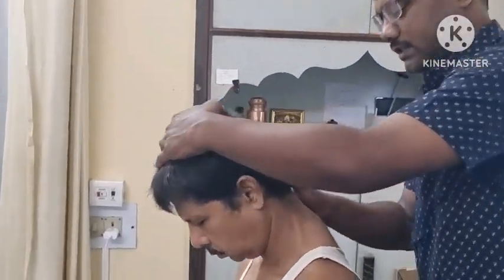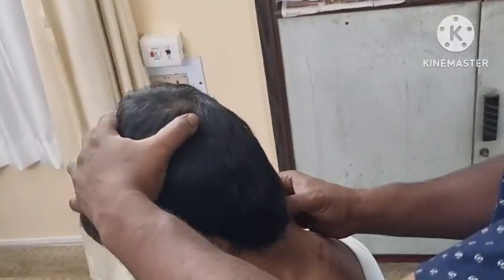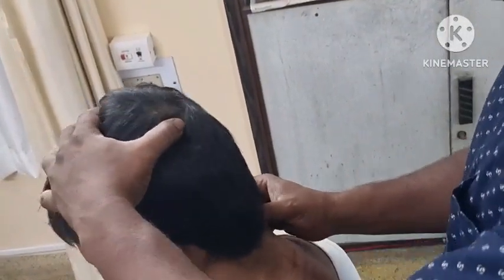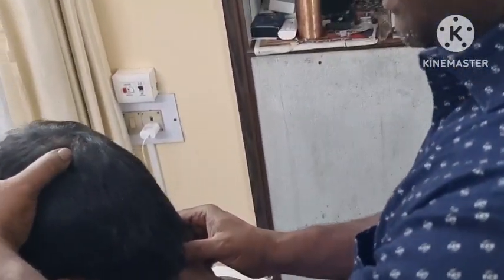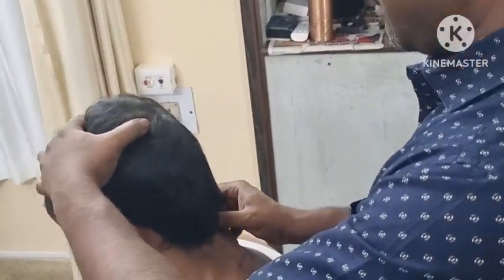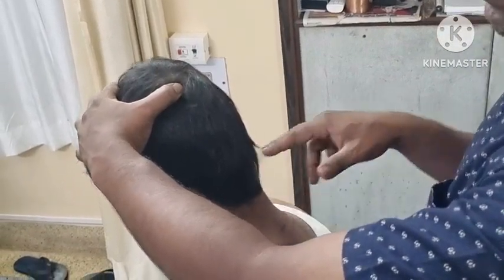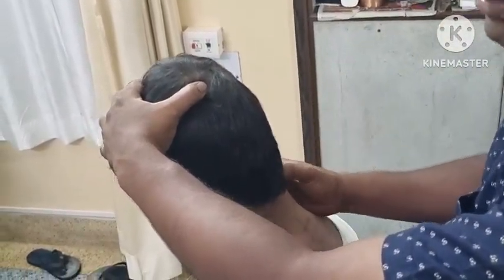So first we will just palpate the C2 spinous process. So C2 and C3, and we are flexing. I don't find a lot of spinous gapping between C2 and C3, so probably C2 is posteriorly shifted, and that is something we have to address.